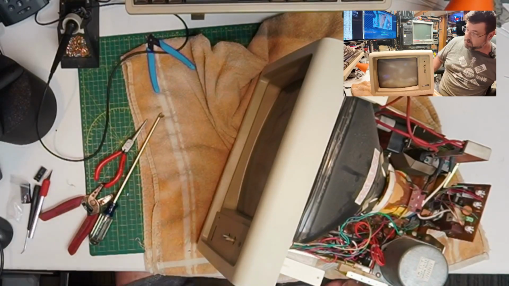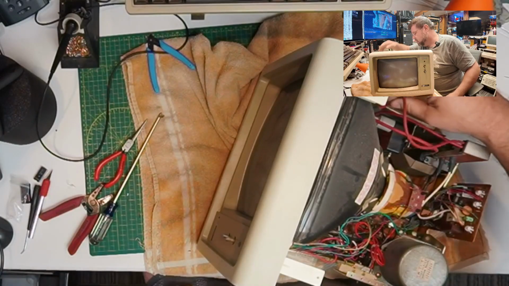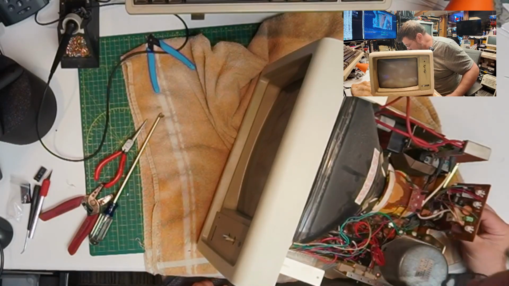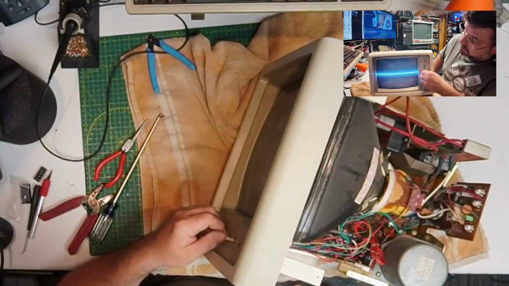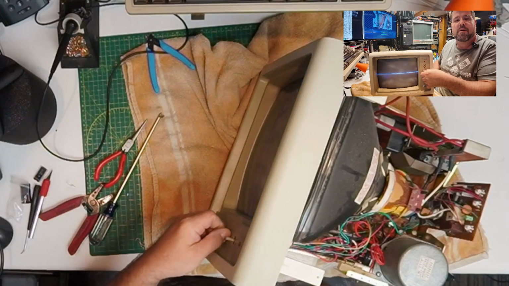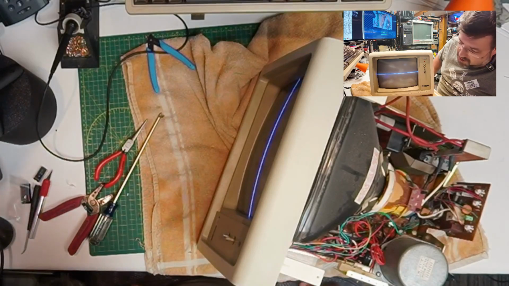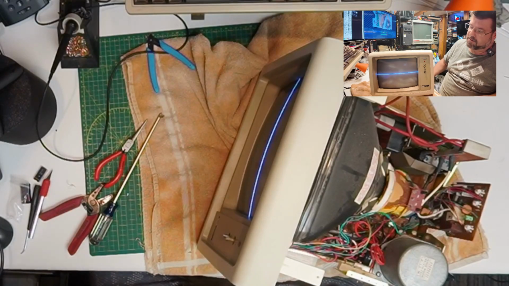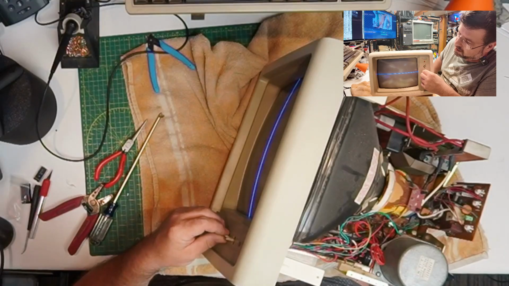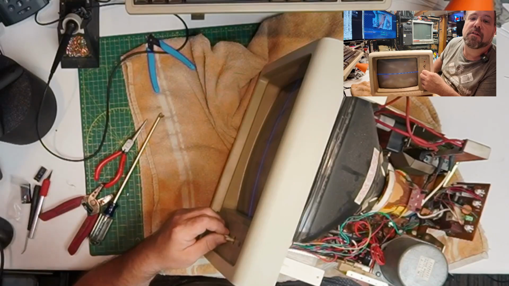Let me get a power cord here and see, everything looks to be reconnected. No, we didn't fix the motor. Oh, that sucks. The book was wrong. It is not the chip.